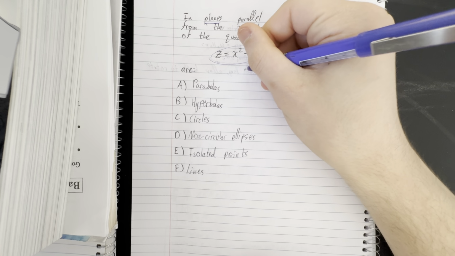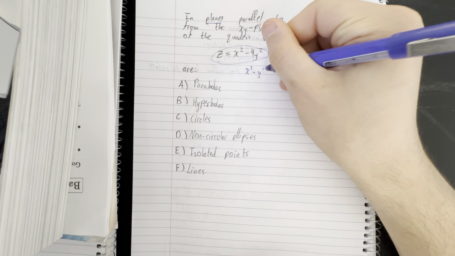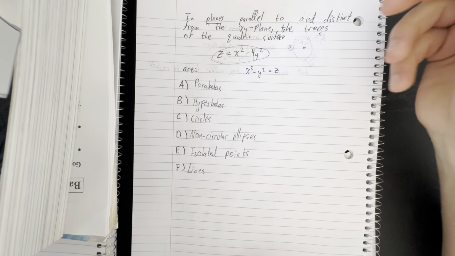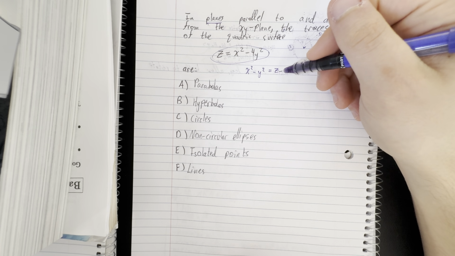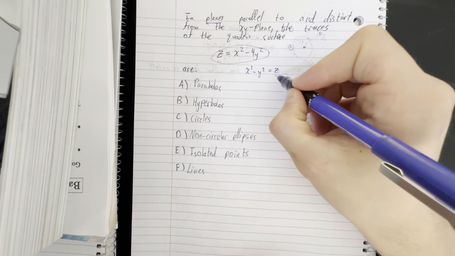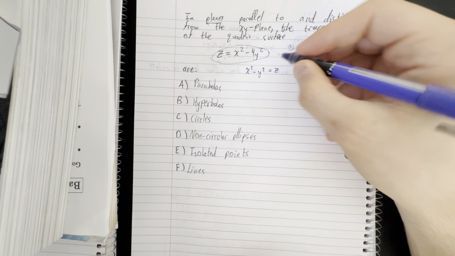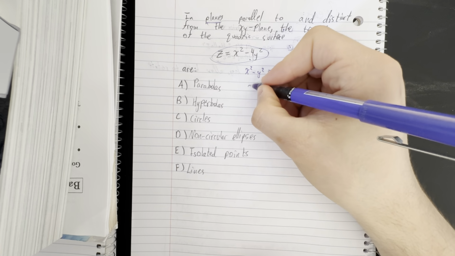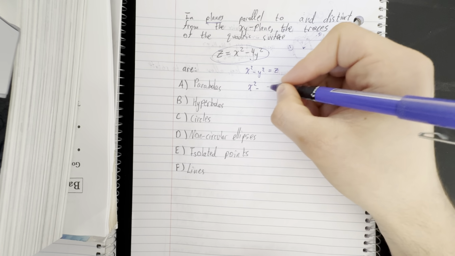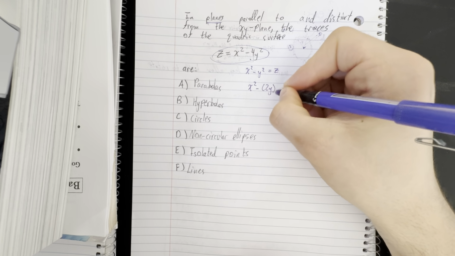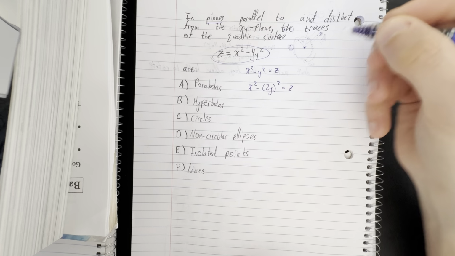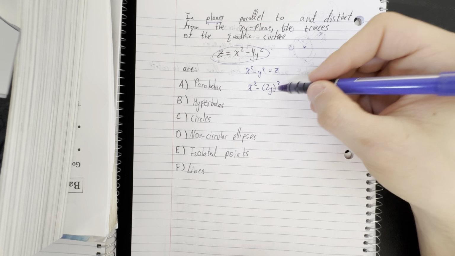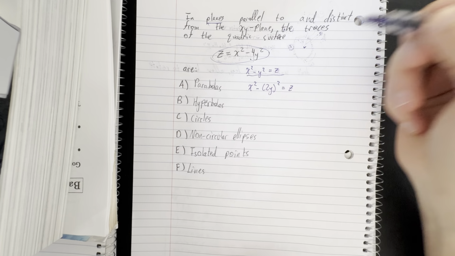Earlier we saw that x squared minus y squared equals z. This gives us parabolas, this is a hyperbolic paraboloid. The only difference in this equation that they give us here is literally just this 4 right here, which you could rewrite as this, right? So it's just scaled differently, but it's the same kind of outcome.